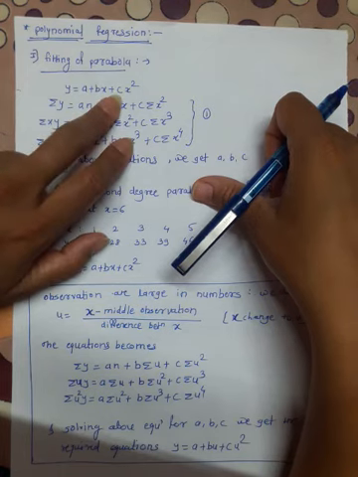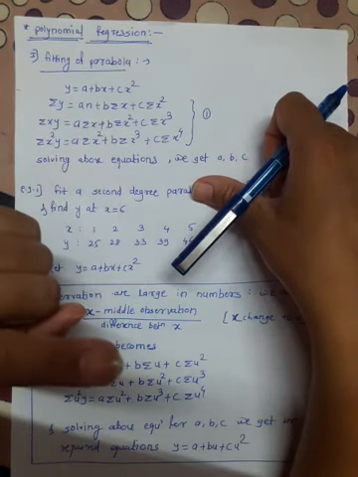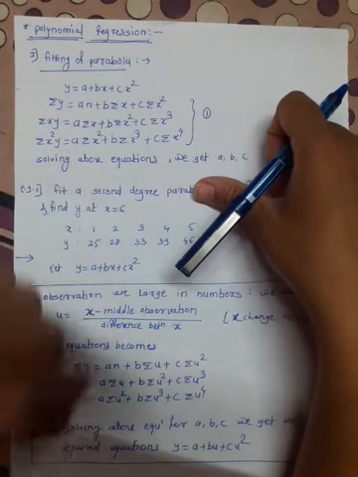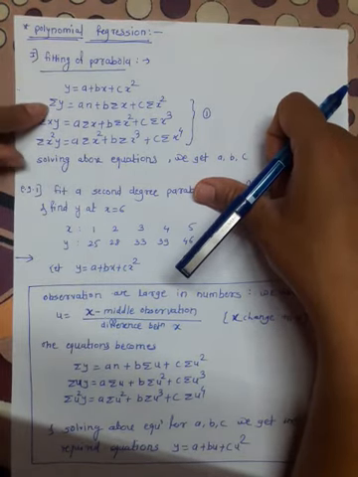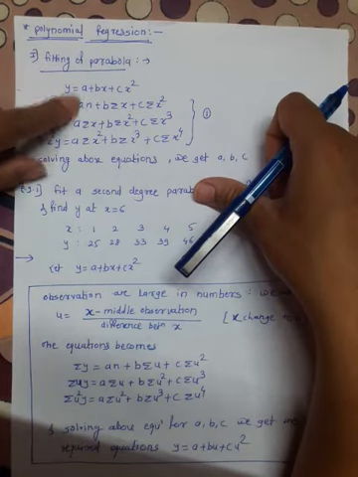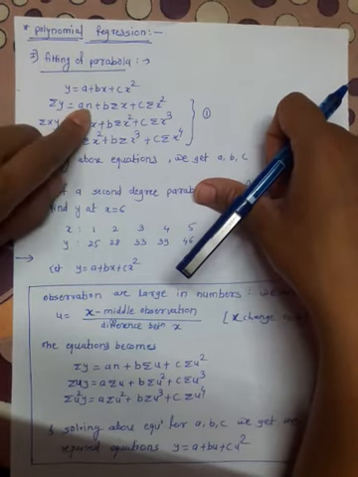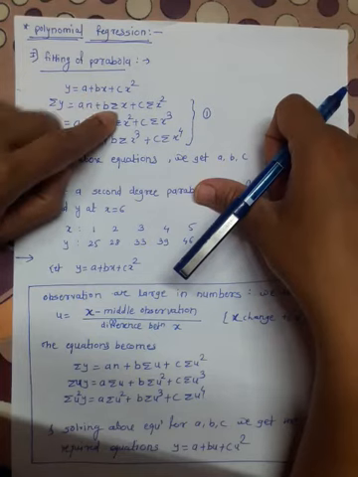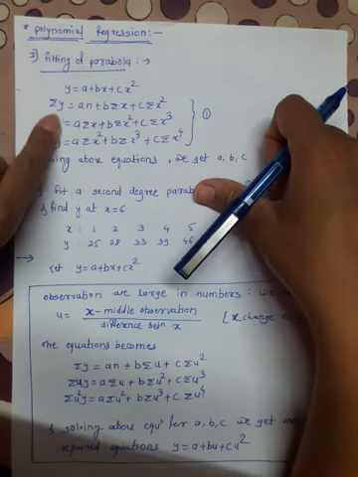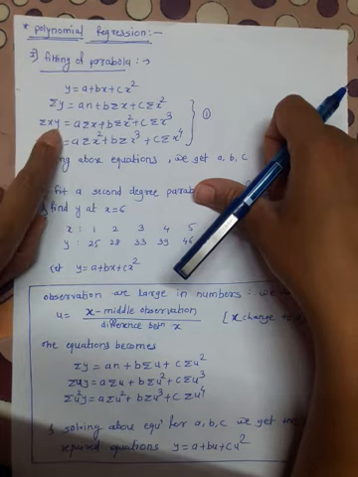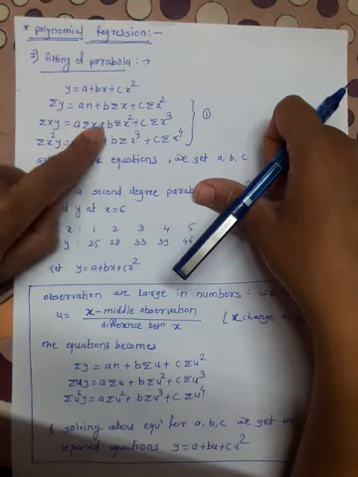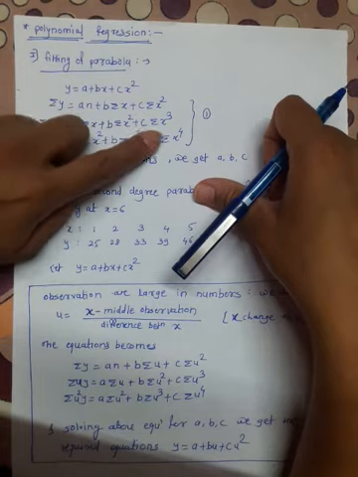Now we have to fit this curve. One extra term gets added, so the same theory we have to extend. First take summation over y as it is. We get summation y is equal to a summation 1, which is n, where n is the number of observations, plus b summation x plus c summation x square. Now multiply both sides with the other variable x and take summation. We get summation xy is equal to a summation x plus b summation x square plus c summation x cube.